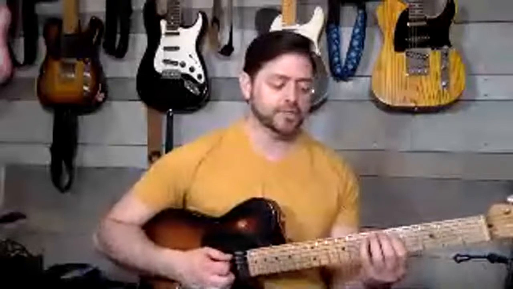So if we're sliding from the first position, 1, 4, to the second position, 2, 4, that middle note is shared between both positions. So what I can do is play 1, 4, and slide up 2 frets to get to that next note of the second position. Same thing on the next string, or I can use my 4th finger to get sort of in the proper position.